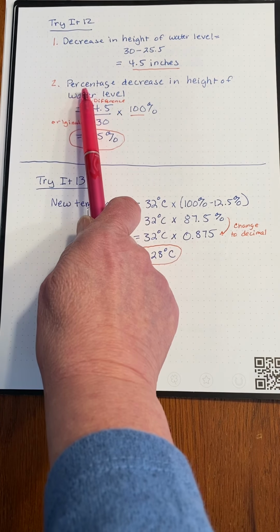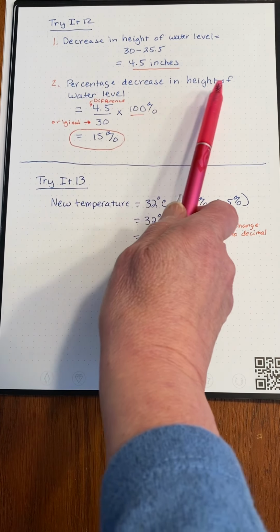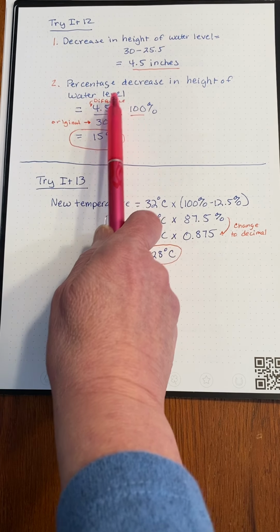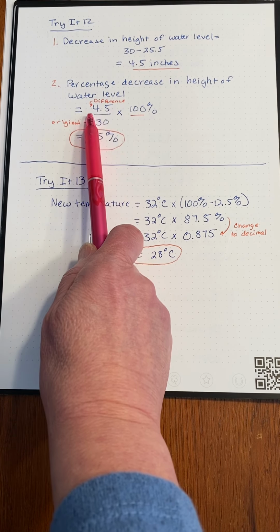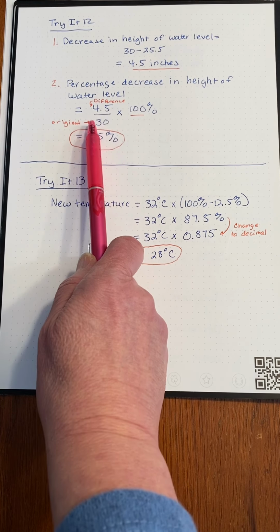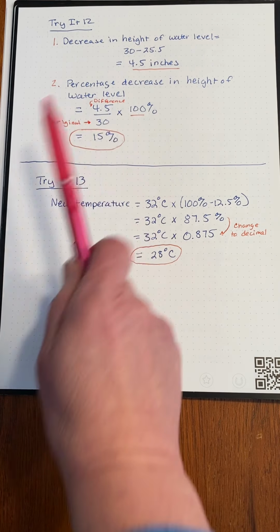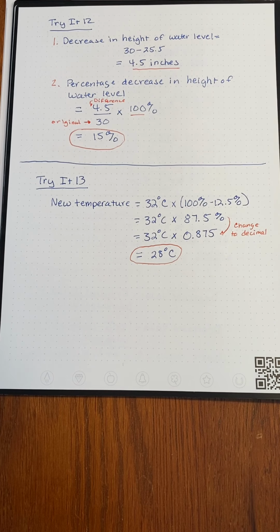The second step, percentage of decrease in the height of the water level. So you take your difference, 4.5, put it over the original of 30 and multiply it by 100%. You calculate that on your calculator, exactly as written, and you find out that the percent of decrease is 15%.